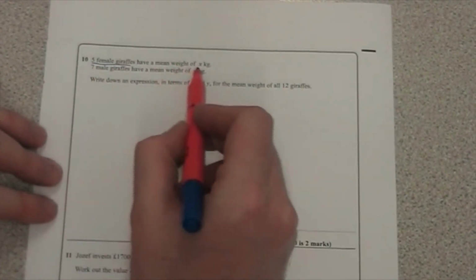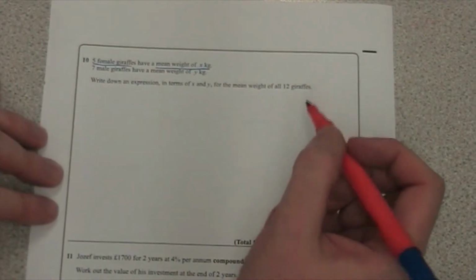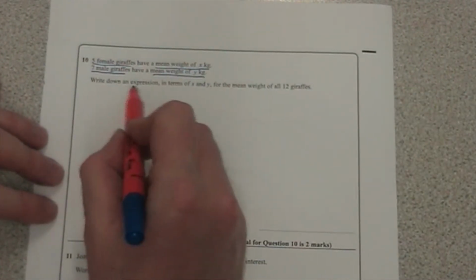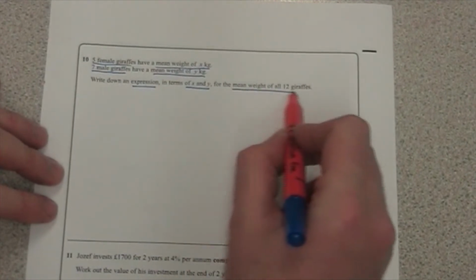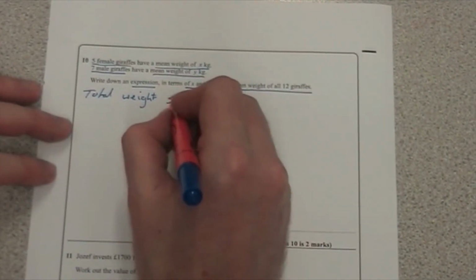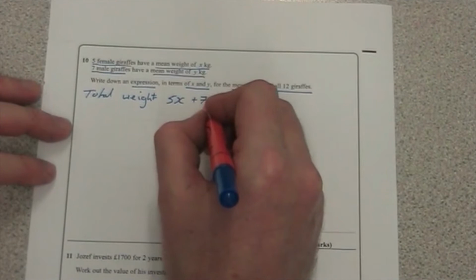Question 10 is testing your ability to use algebraic expressions. They tell us that there are 5 female giraffes with a mean weight of X kg, and 7 male giraffes with a mean weight of Y kg. They want us to write an expression in terms of X and Y for the mean weight of all 12 giraffes. The first thing you would do is give an expression for the total weight, and that is 5x plus 7y.